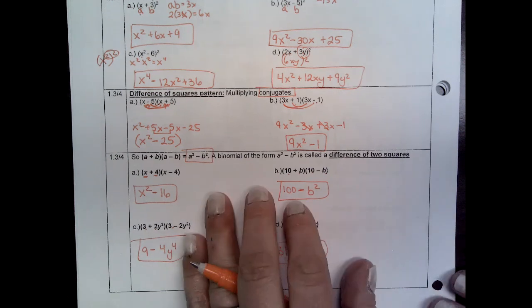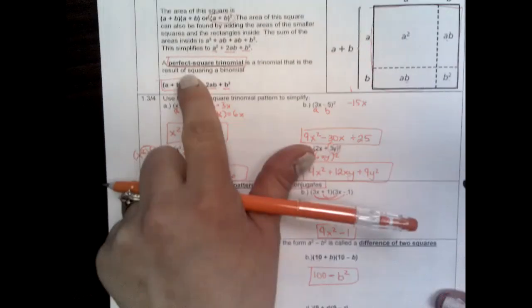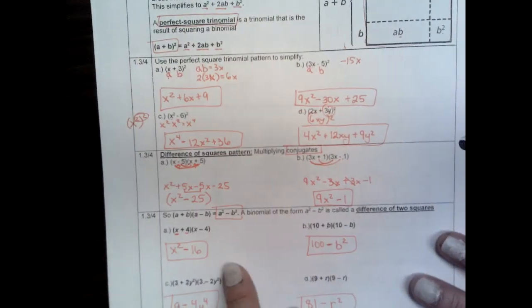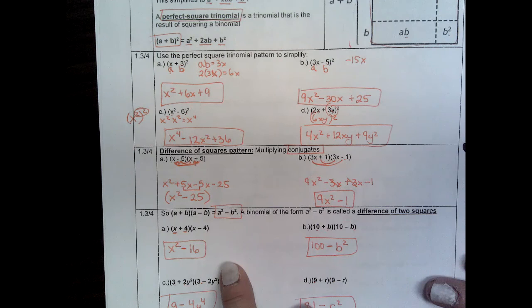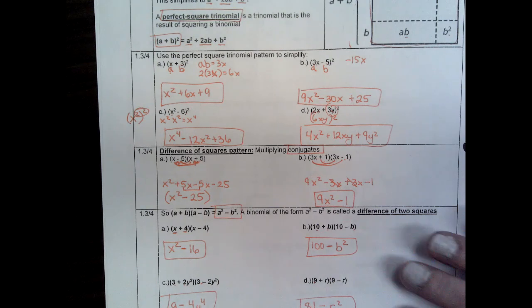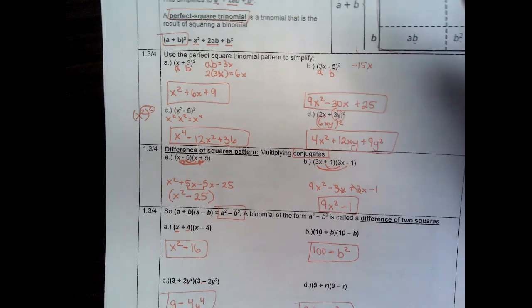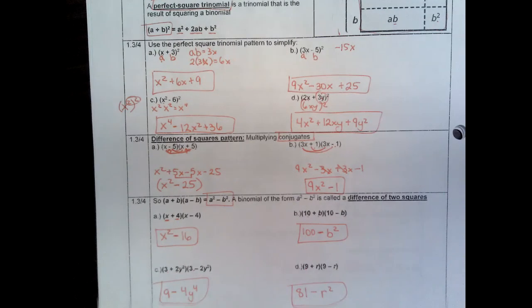So if you notice these patterns for the perfect square trinomials and for the difference of squares, it's really going to help you in the long run. So try to remember those. All right, so that's it for 1-3 and 1-4, and I'll see you next time.